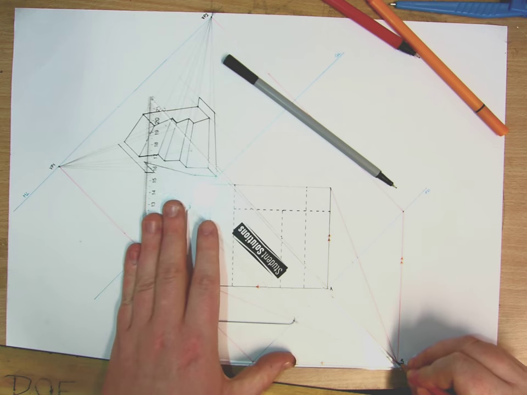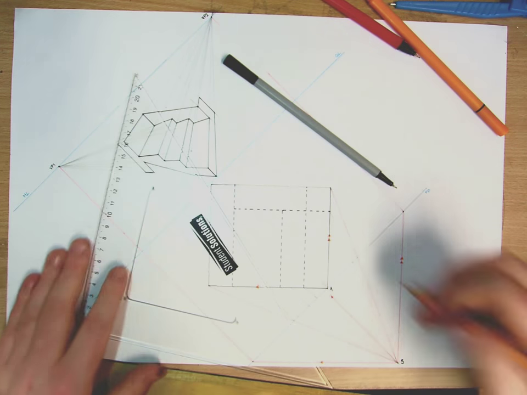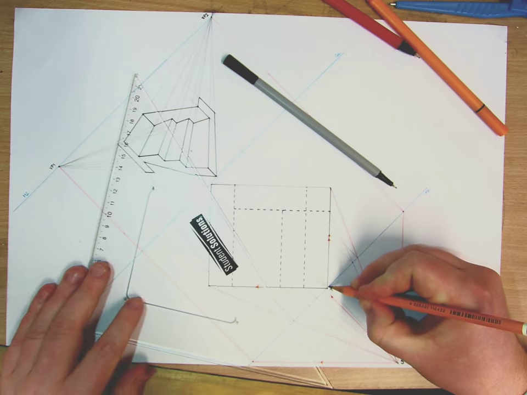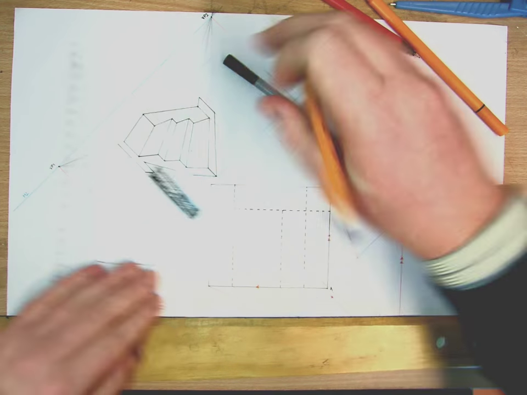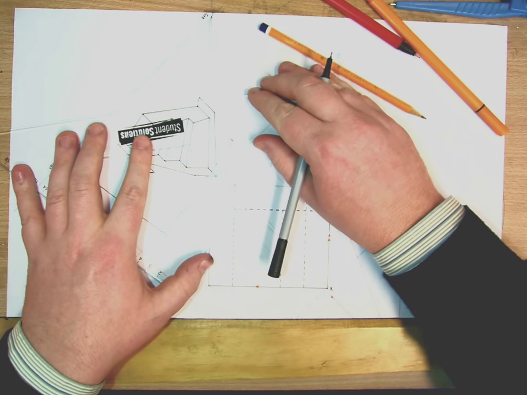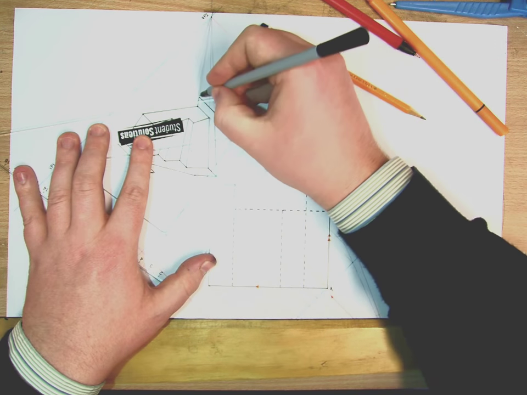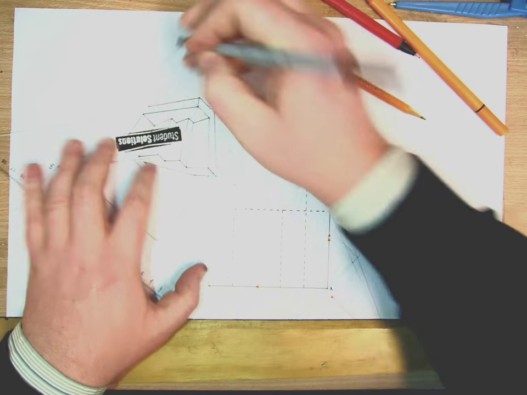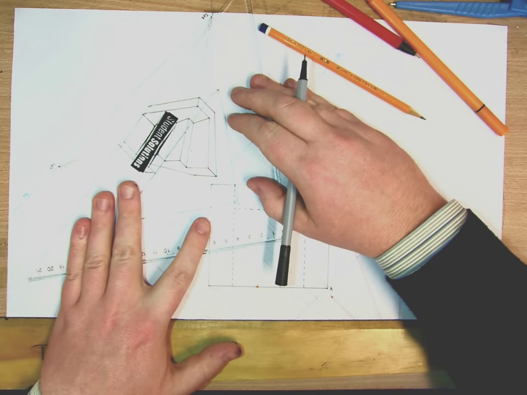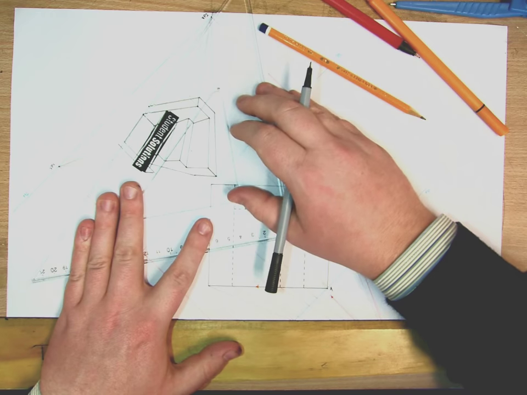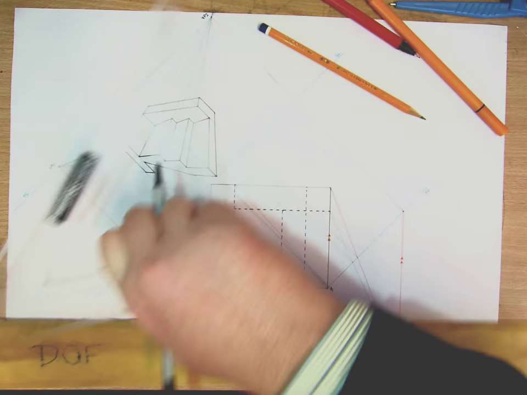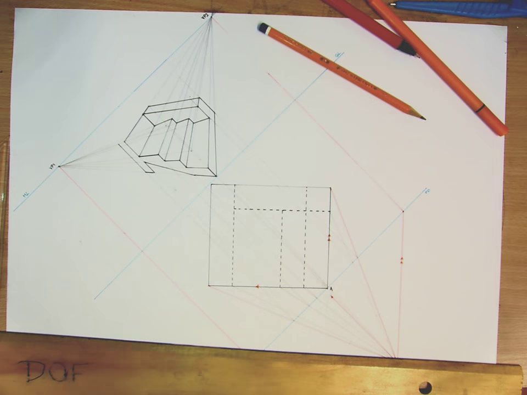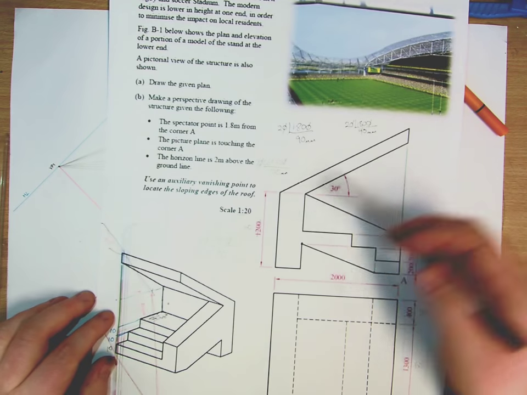So I'll use my plan to do that. So here is where the spectator sees that line stopping. So I'll project him up. And there he is on that line there. Right, so we're up as far as our height of 60 there. Now, the other thing we've left to do is this sloping roof.